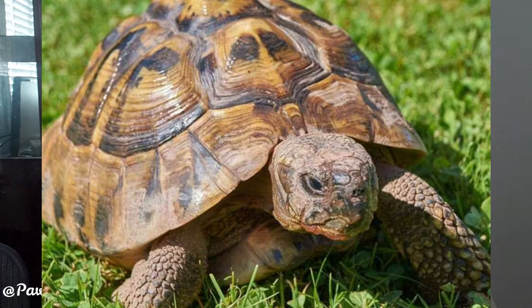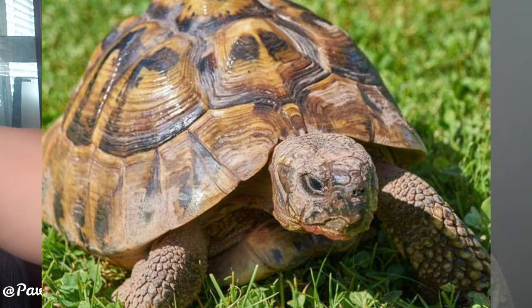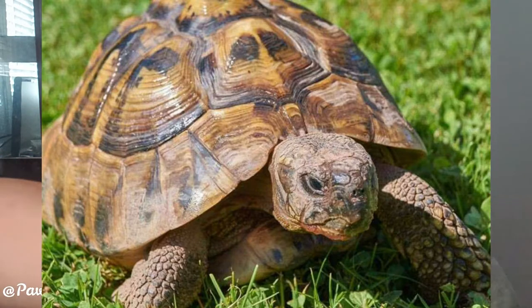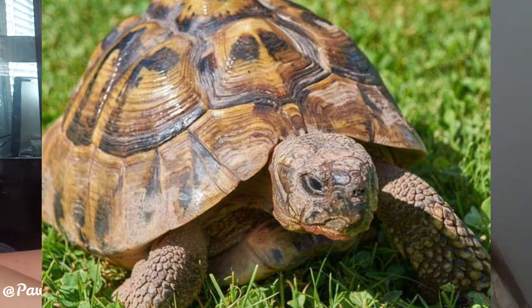Okay, another way that you can tell the difference between a tortoise and a turtle: look at their limbs. Tortoises have bent arms and legs, so their limbs are just bent. They're also very short and they're not webbed.